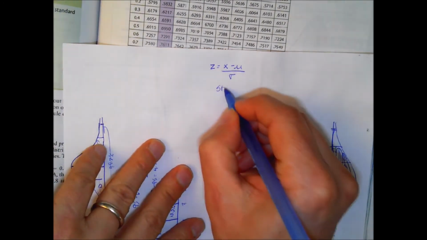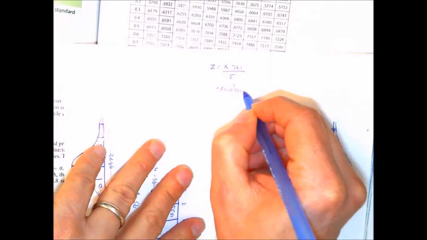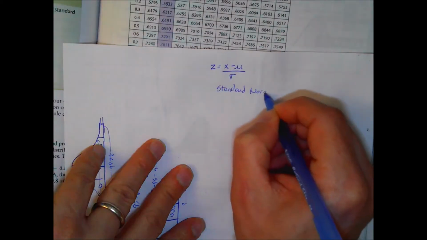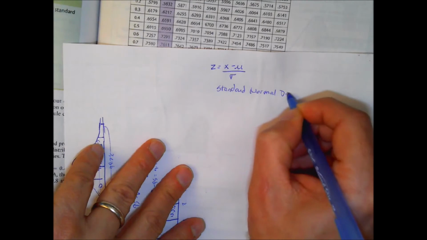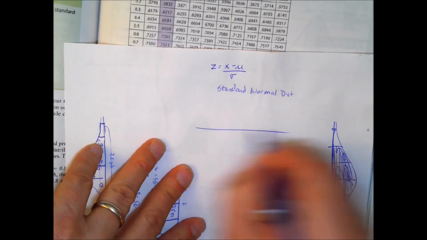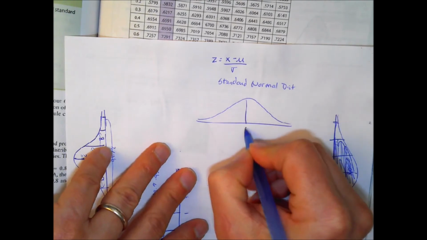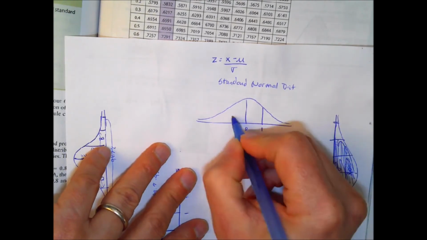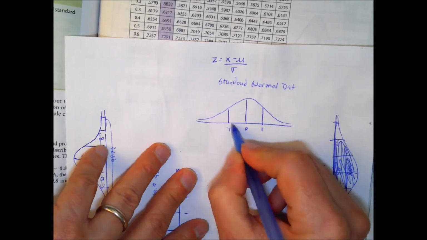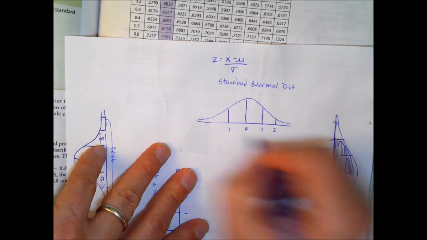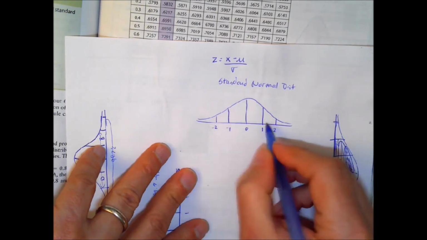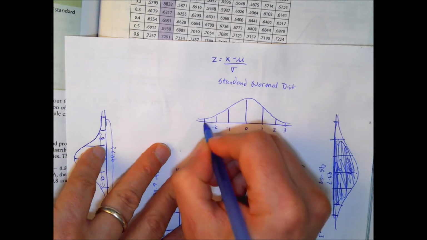If it's a standard normal distribution, that just means that it's based on z-scores. So I have a z-score of 0 for the mean, a z-score of 1 or negative 1 if I add or subtract one time, a z-score of 2 or negative 2 for two times, and a z-score of 3 or negative 3 for three times.